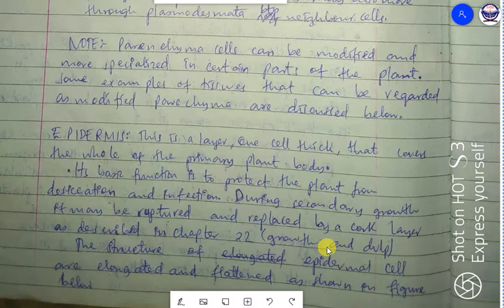Kwa unaosema cork ni kama gamba la nje la mti, gome lile la nje, yani achana ule mti mwenyewe kule nje kuna kama cover fulani, ndio tunaita cork layer. Unaona, na ndio ambayo Robert Hooke alikuwa ameona boxes alizoziita cell. Uzuri tu sessions za cytology, hicho kitu kimeelezewa kwenye history of cytology.